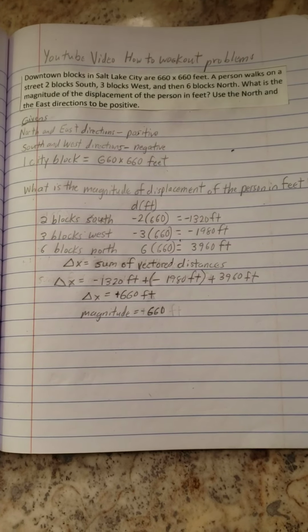Well, the givens in this problem are in the statement. It states that north and east directions are positive and south and west directions are negative. And then also the exact size of the city blocks are given in the units feet, and they are 660 by 660 feet. And so what we're trying to determine is what the magnitude of displacement of the person is in feet.